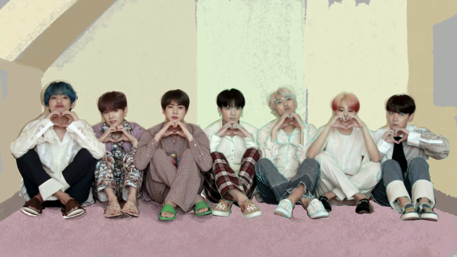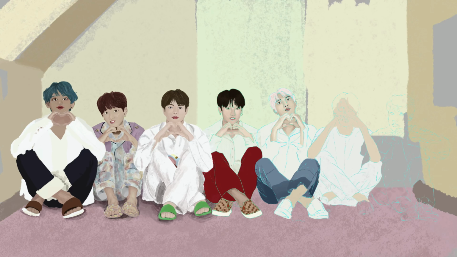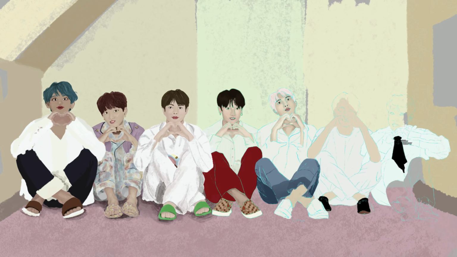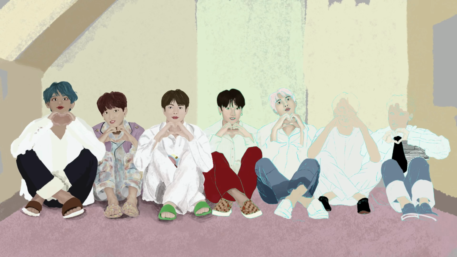I just kind of blocked in the color of their clothing and their skin first, and didn't really add a lot of detail at all, not any shading. I did color somewhat their shoes, but again, zero shading, zero detail. Besides their hair, it does have a little bit of variation to it, but it wasn't anything major.